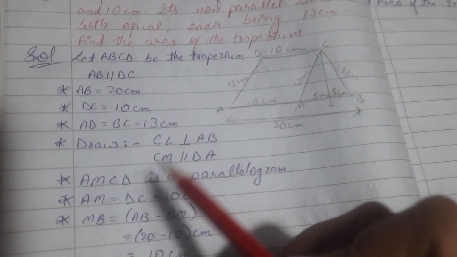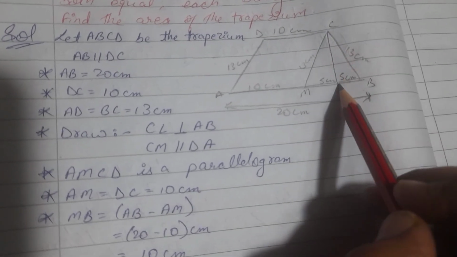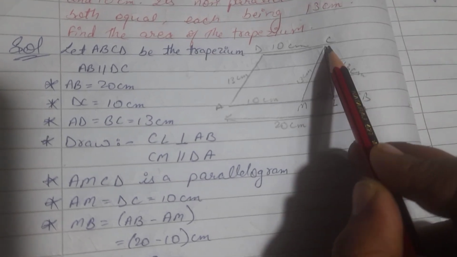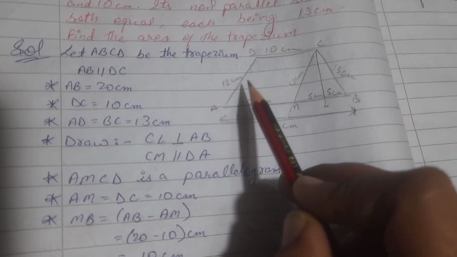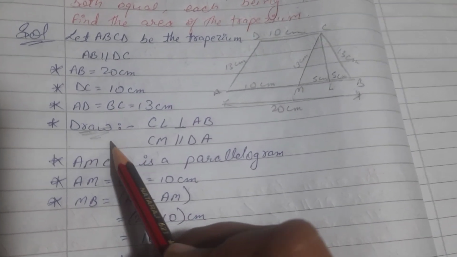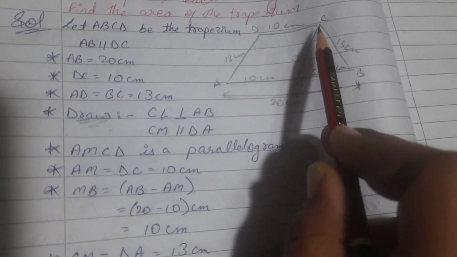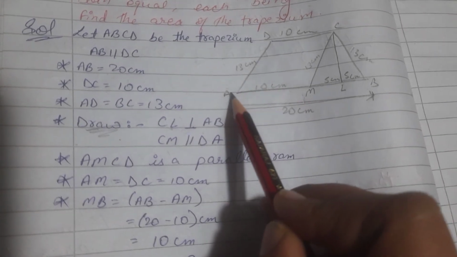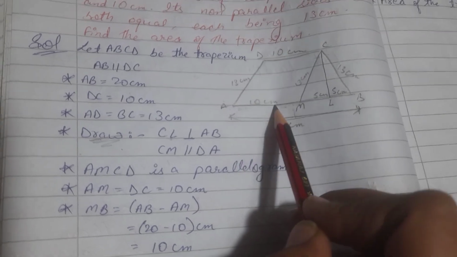So for that, from our side, we have to draw a line CL that is perpendicular on the line AB, okay? And we have to draw a line CM that is parallel to the line AD, okay? And we also have to write in the answer that we are doing this construction work. Now we got AMCD as a parallelogram, correct? Now here AM, this side, is equal to this side, so we got the length here 10 centimeter.